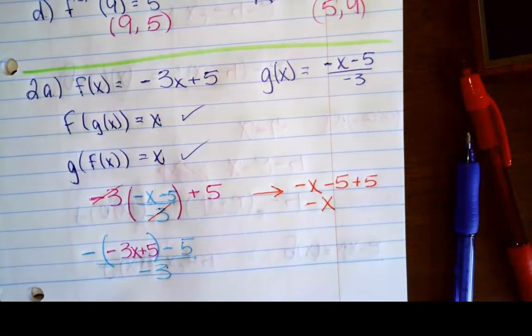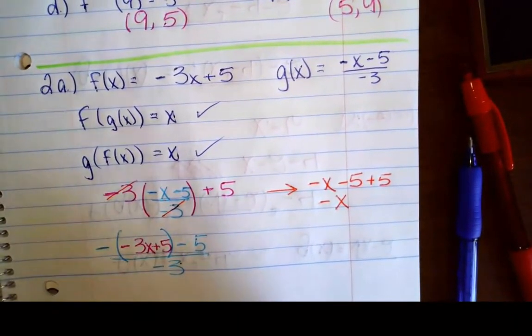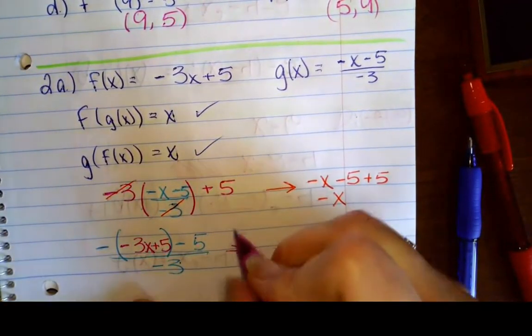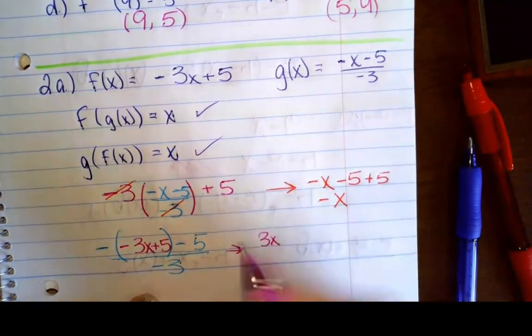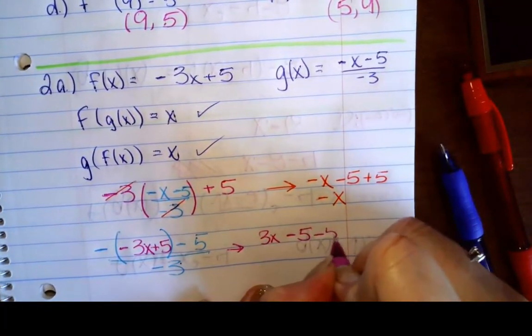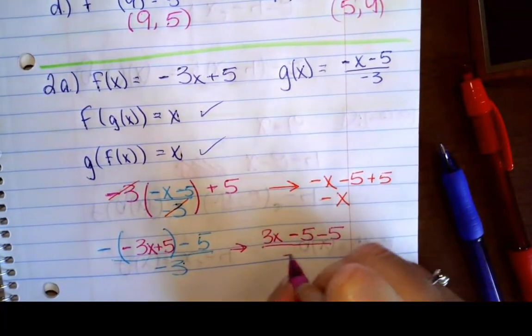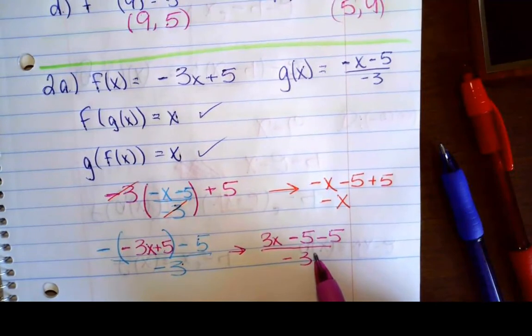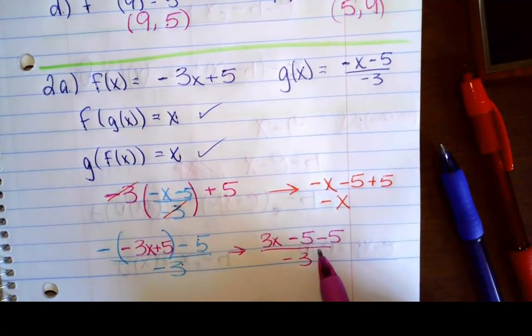And now I'm going to simplify again. So I'm going to distribute in the numerator. A negative times a negative is going to be a positive 3x. That's going to turn into a negative 5. And then I have minus 5 over a negative 3. So this is not going to turn into just an x.